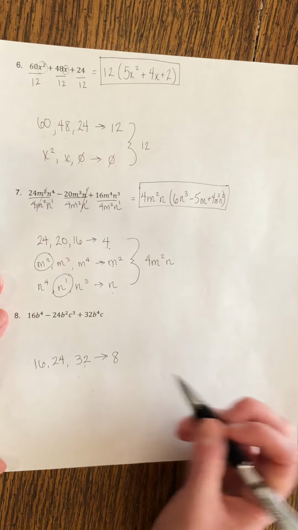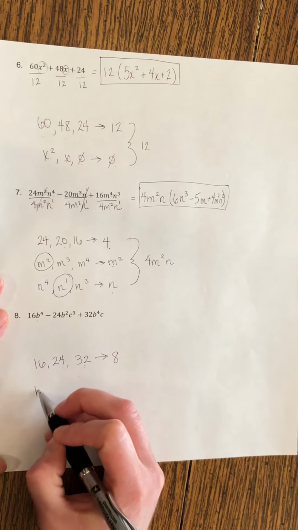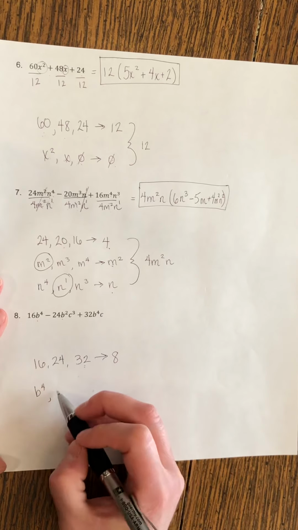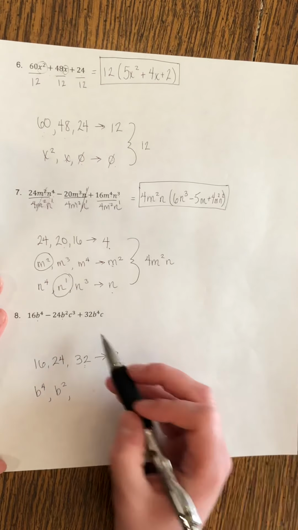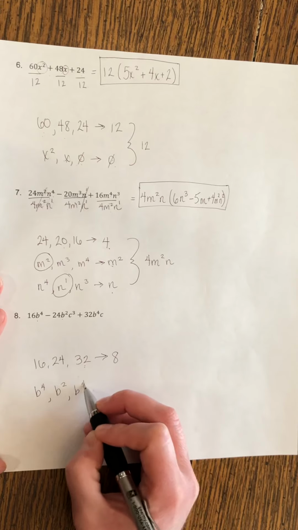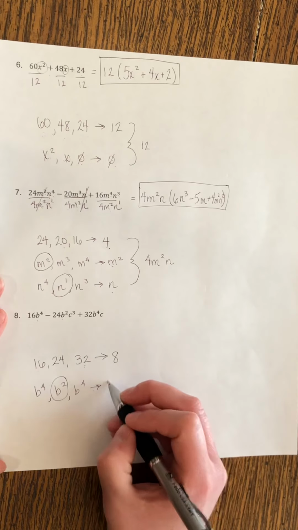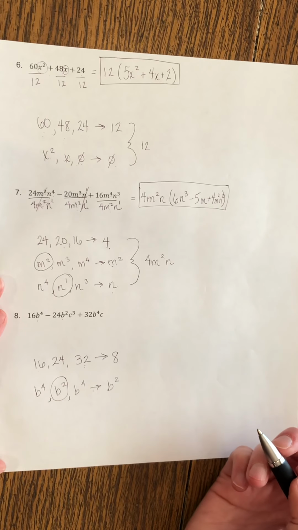Next, I'm going to look at the letters. So the first term has a b to the fourth, so I want to do the b's next. Next term has a b squared. And the last term has a b to the fourth power. Find the b with the smallest exponent. That's going to be b squared.